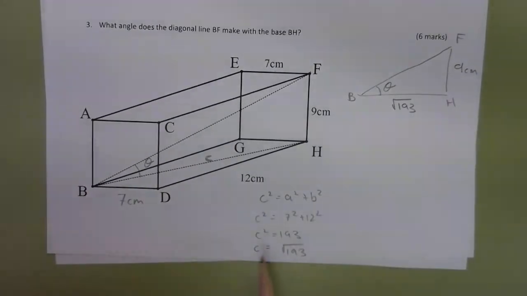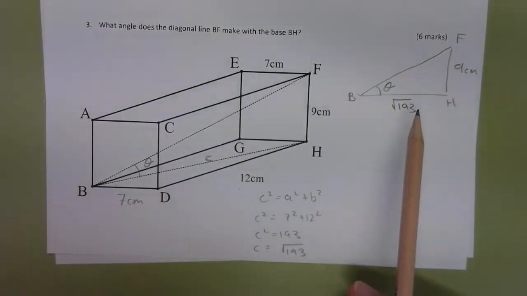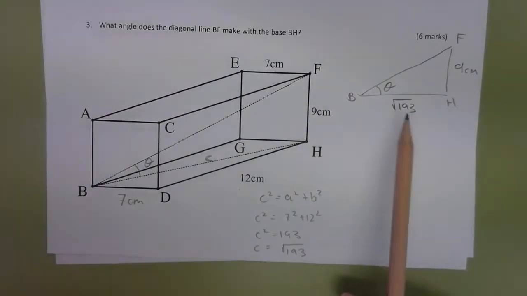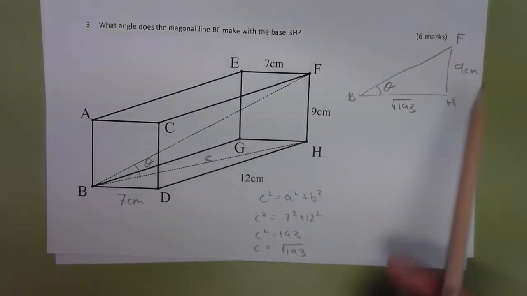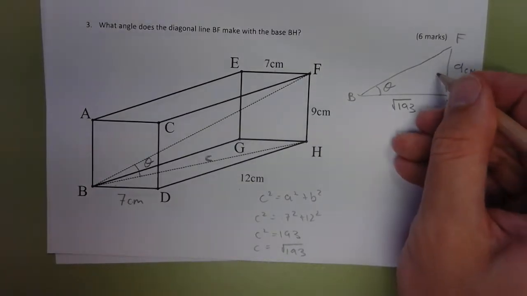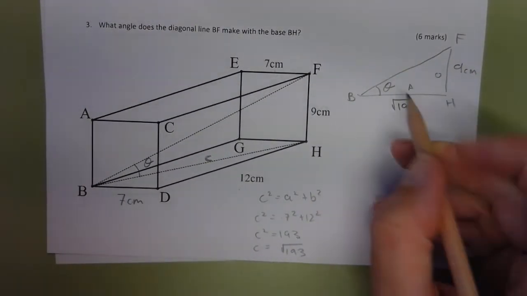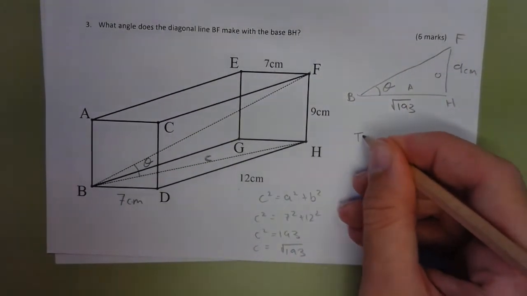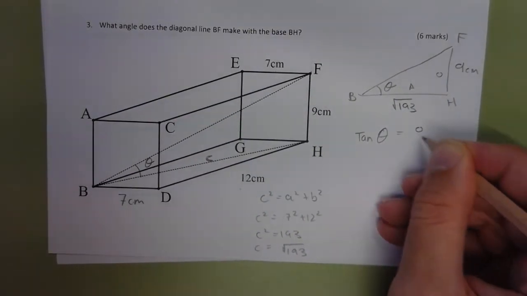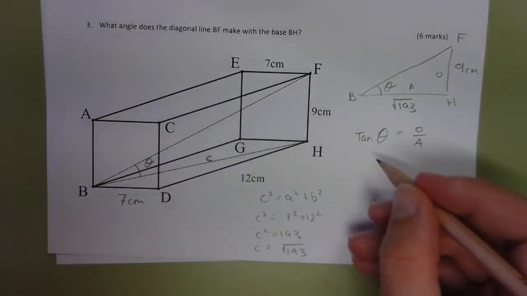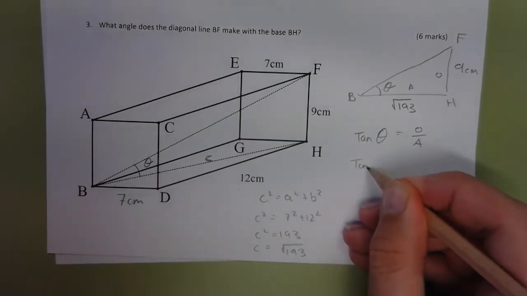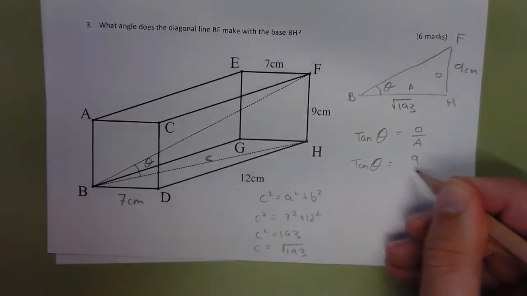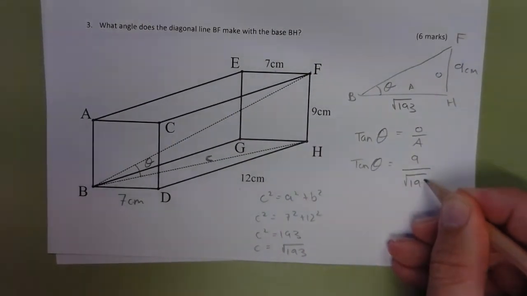So I did Pythagoras here. That squared plus that squared must equal that squared, which is now the base of my triangle. Now I've left it as a square root, because then when I use my trigonometry it should work. So trigonometry now, opposite and adjacent, because that's the hypotenuse, which is tan. So tan of my angle is O divided by A. Let's substitute. So tan of my angle is opposite, 9, adjacent, square root 193.